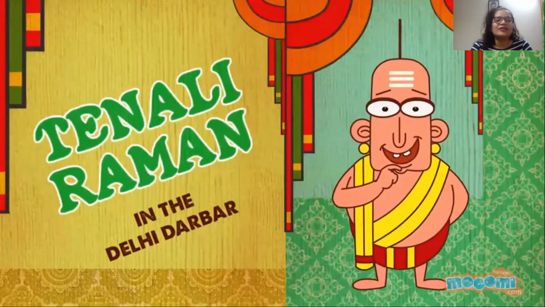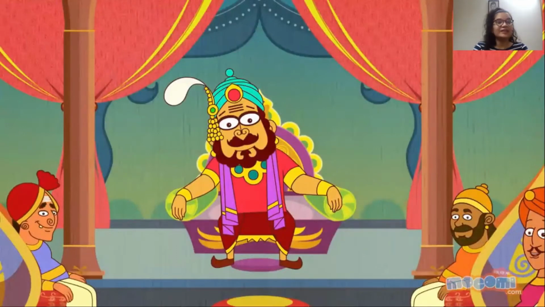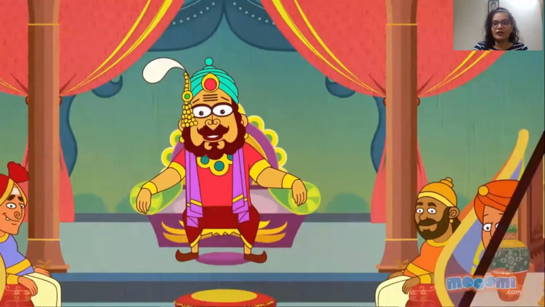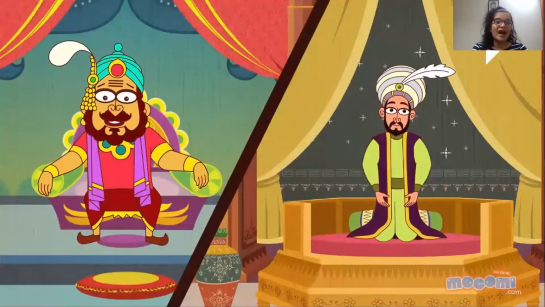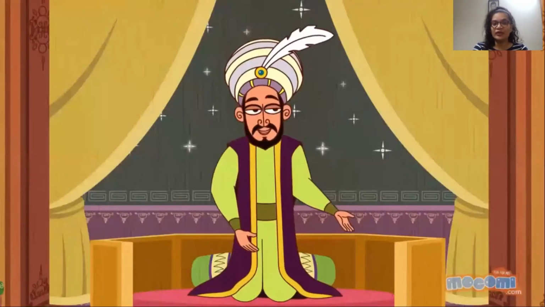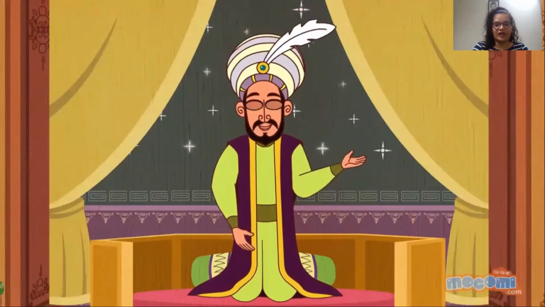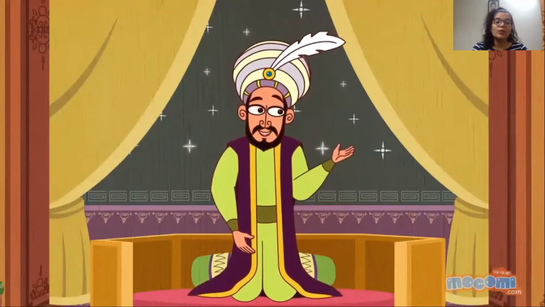Okay, so today we are going to do a story of Tenali Rama in the Delhi Darbar. Delhi Darbar because King Akbar lived over there and whatever happens in his Darbar. Like King Krishnadeva ruled over Vijayanagara, this is King Akbar who ruled over Delhi, and he's one of the most famous emperors of his time, Mughal emperors.